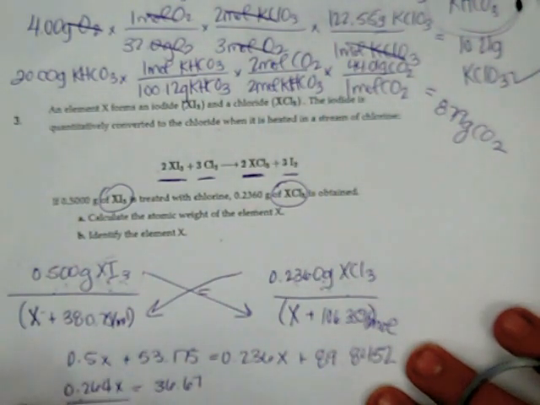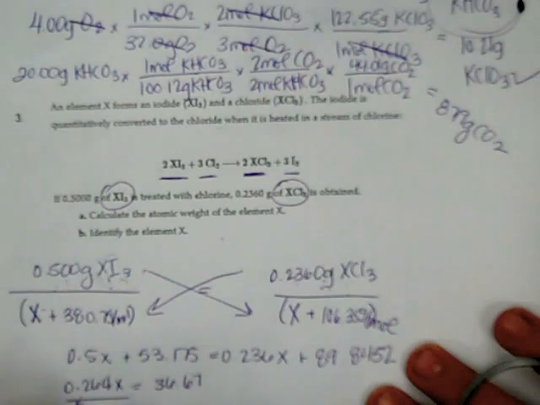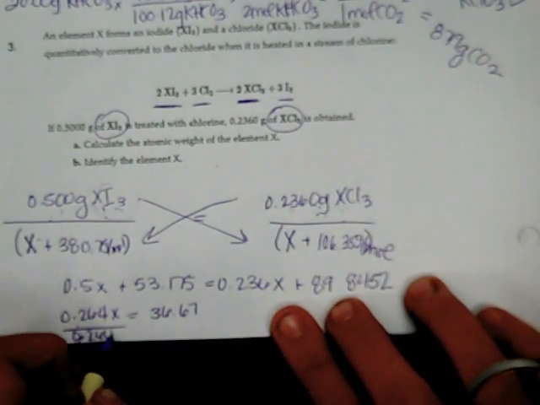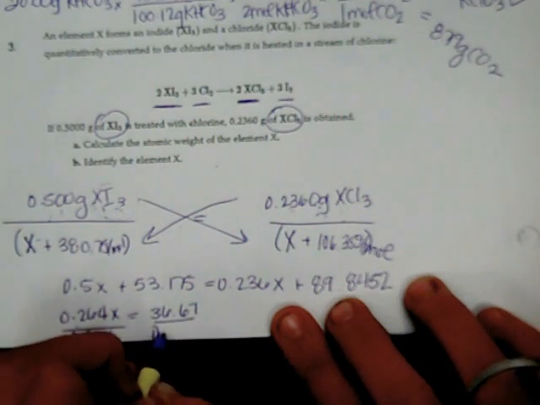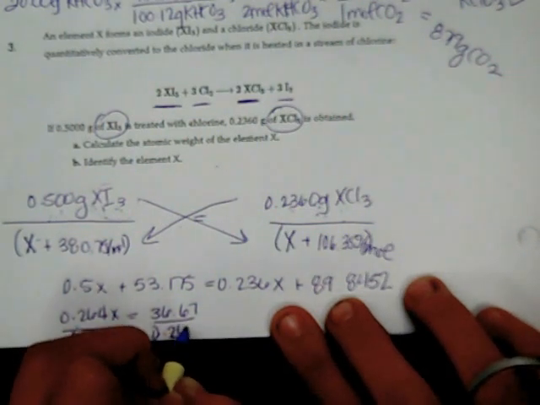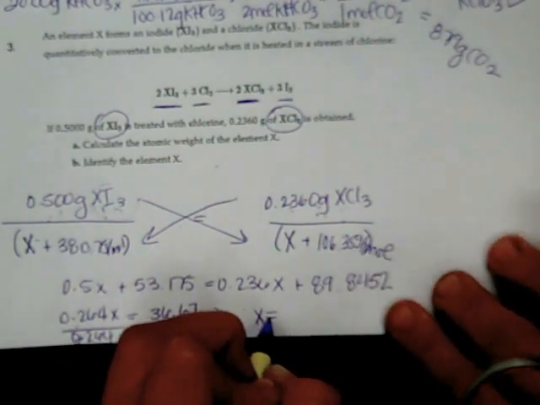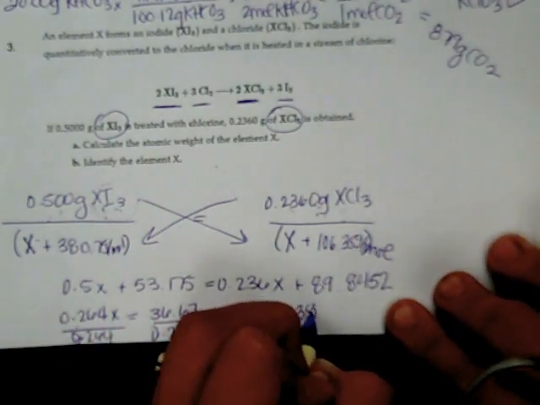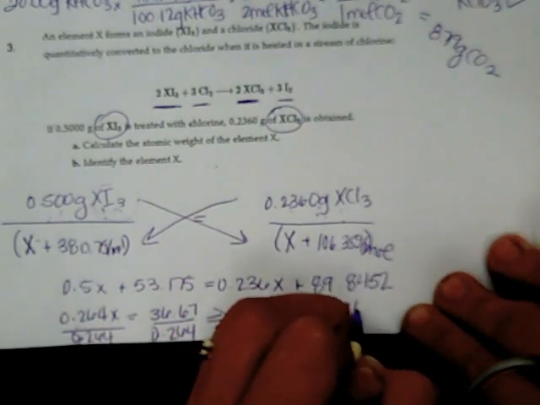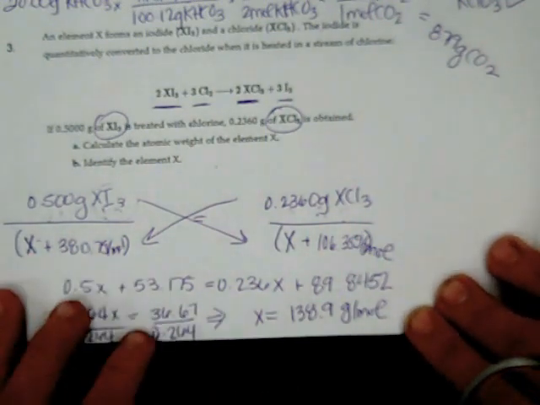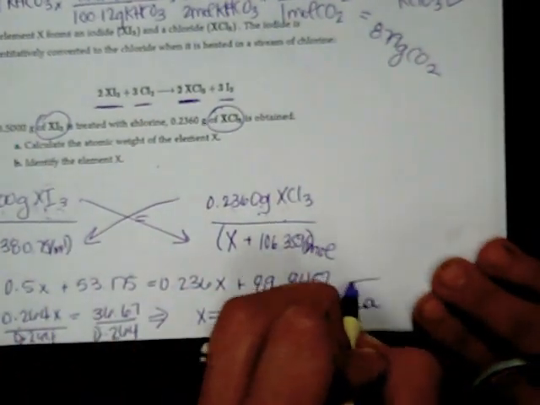Now, when I get x by itself, it'll be the molar mass of my unknown element. So that means X equals 138.9 grams per mole. And that's lanthanum. It's part of the lanthanide family group, but it's La.